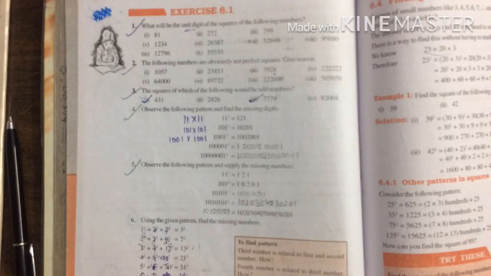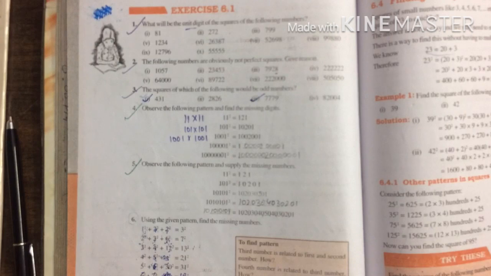Now question number 2 of the exercise. They are saying the following numbers are obviously not perfect squares. Give reason. Now they are not asking you to check whether the numbers are perfect squares or not. They are telling you that the numbers are not perfect squares. You have to only give the reason. And for the reason you can go back to the properties that we have written.